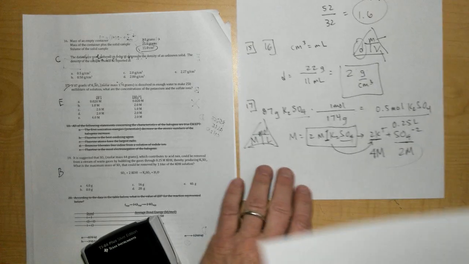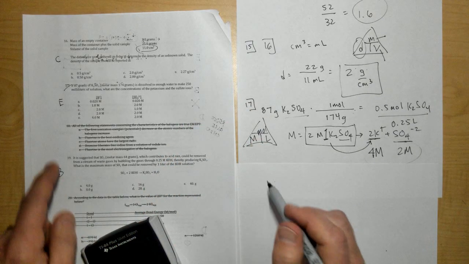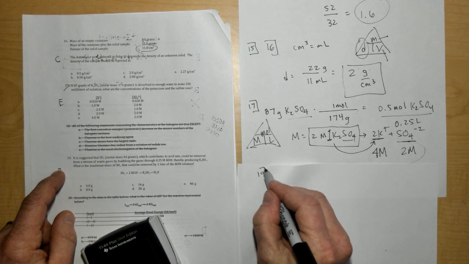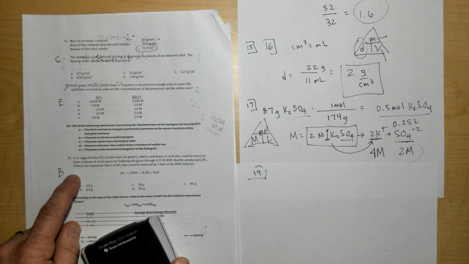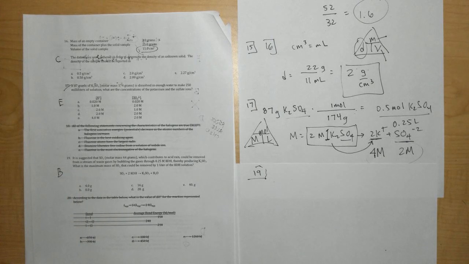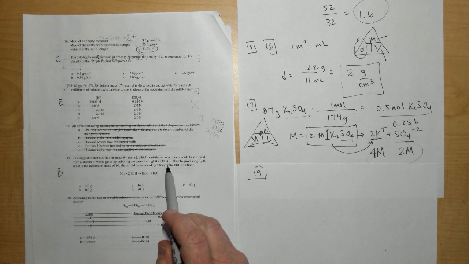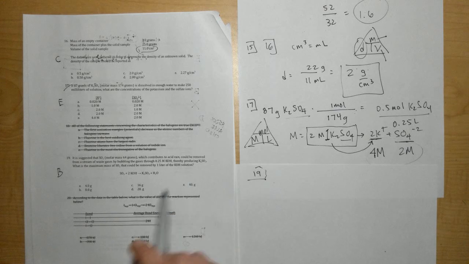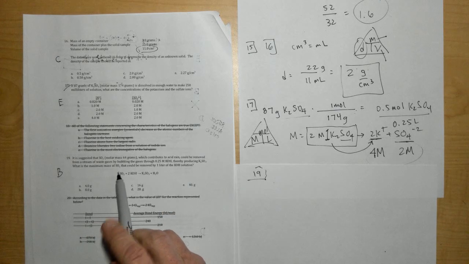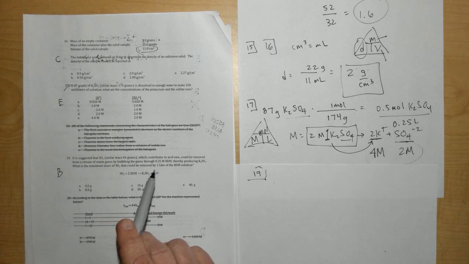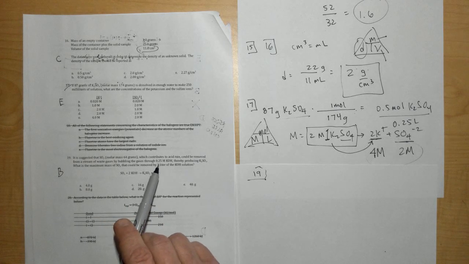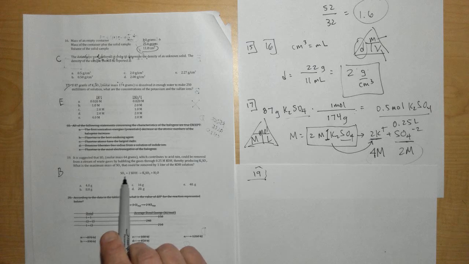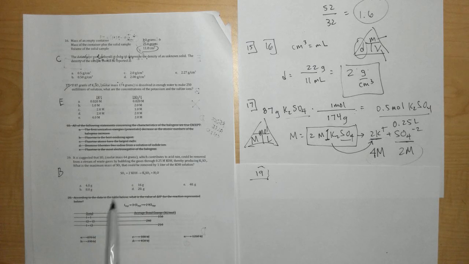Okay, my next problem, number 18, is crossed off, so I go to 19. And this one says, it's suggested that SO2, which contributes to acid rain, could be removed from a stream of waste gas by bubbling it through 0.25 molar KOH, thereby producing K2SO3. What is the maximum mass of SO2 that could be removed by 1 liter of the KOH solution? That's 0.25 molar. And they give me a balanced chemical equation right here.